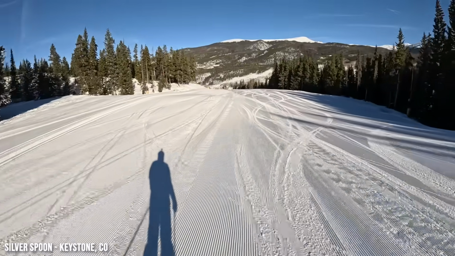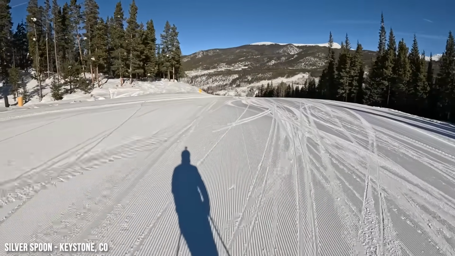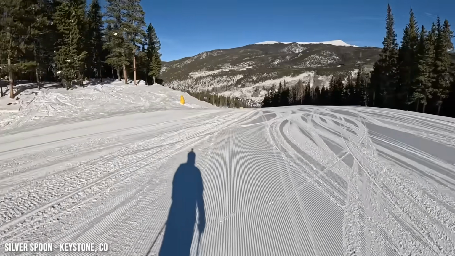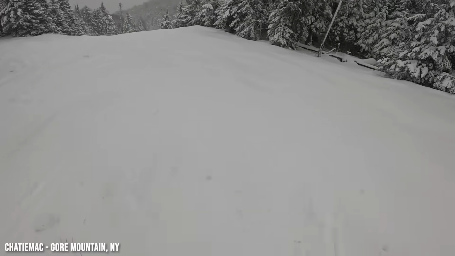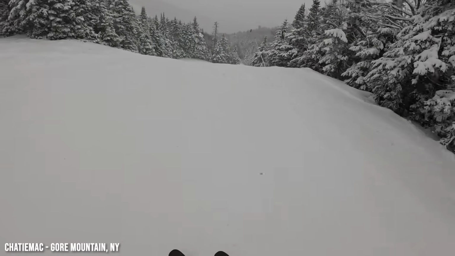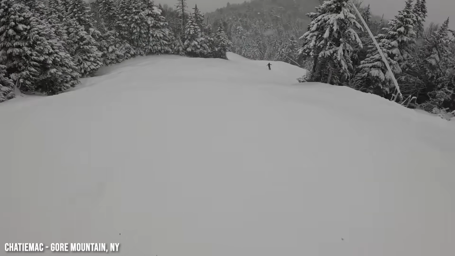First thing in the morning, you can often find a phenomenon called corduroy on some groomers. This refers to a sequence of ridges left in the snow, which provide the best grip you can typically find on a groomer. Later in the day, popular groomers do have a penchant for becoming rather icy due to their popularity and the fact that they're packed down by a multi-ton snowcat most nights.